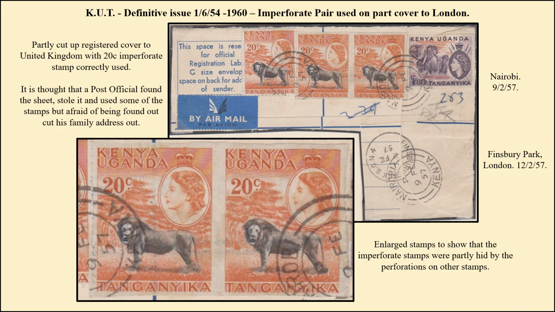Used pair of the imperforate stamps. It is suspected that a postal clerk purchased the sheet under the counter and used them on mail to get used copies back to his family in the United Kingdom, and to save being caught, the name of the addressee was cut out.